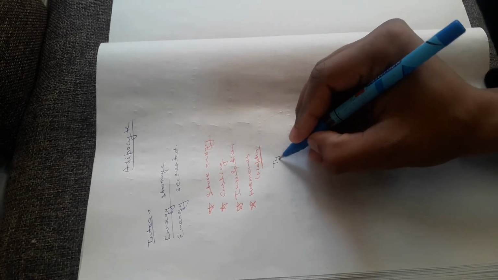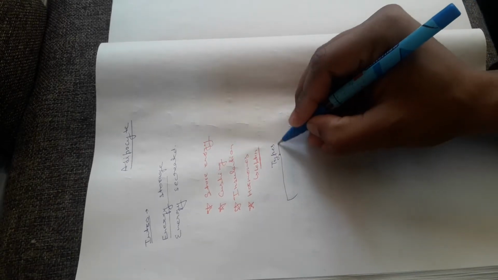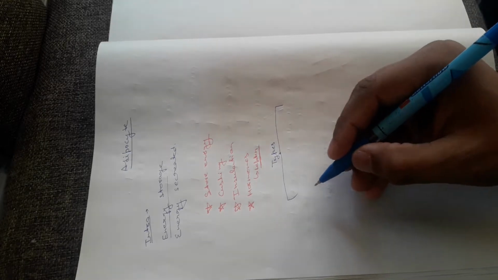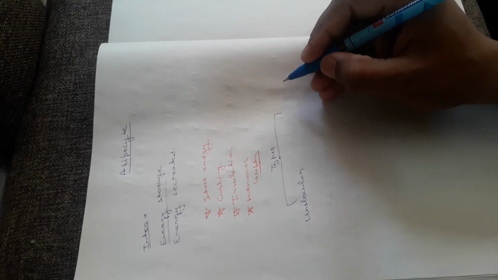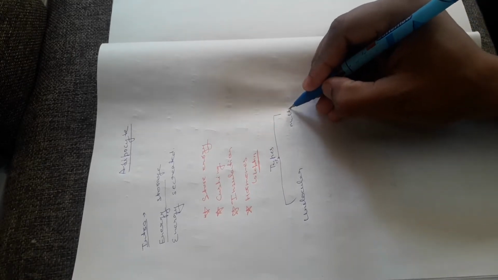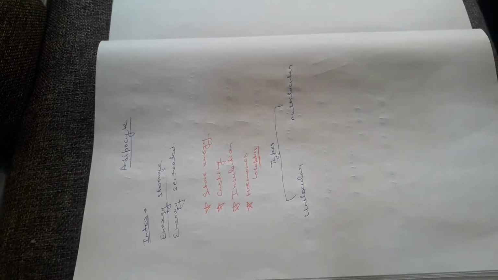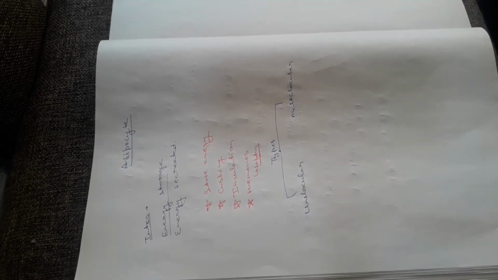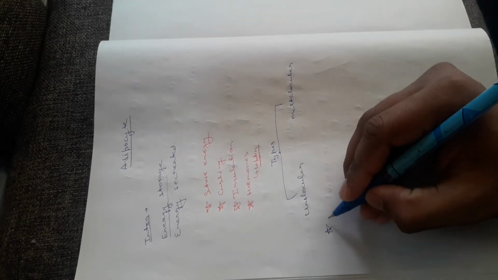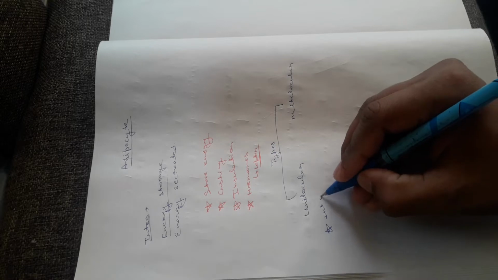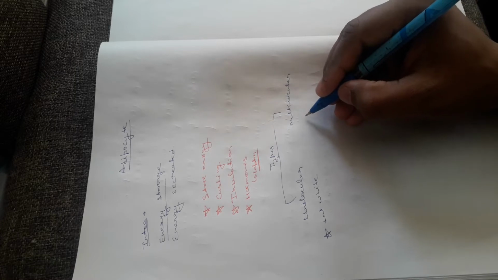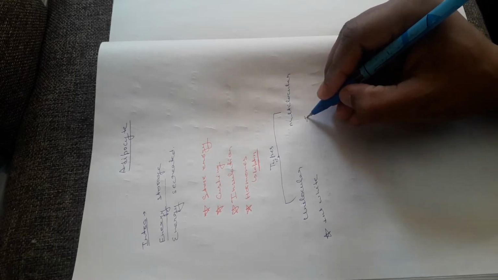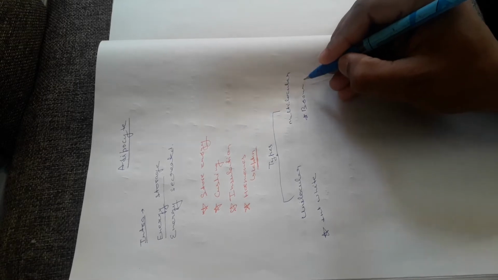And let's talk about types. Adipocyte is of two types. Number one, unilocular, and number two is multilocular. What is unilocular and what is multilocular? Unilocular is white in color. And multilocular is brown in color.